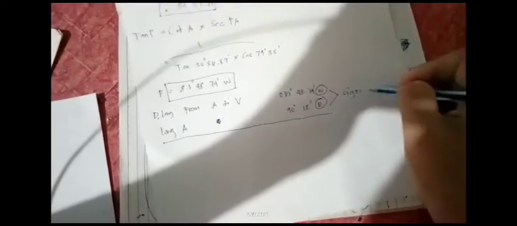So the next step is, since we have different signs, we will subtract. So this will be our longitude of vertex.